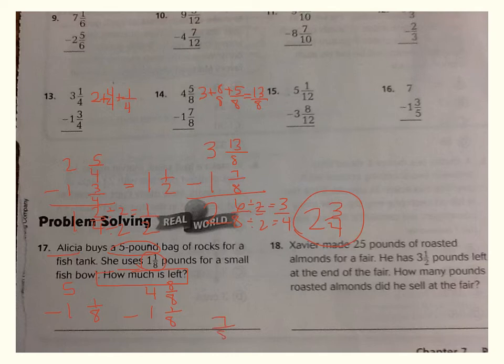And then I subtract my whole, which is 4 minus 1. What's 4 minus 1, everybody? 3. So 3 and 7/8. And we have to make sure we're labeling it right. She uses 1 1/8 pounds. So we label it as what? 3 7/8 pounds. Good. All right, great job.